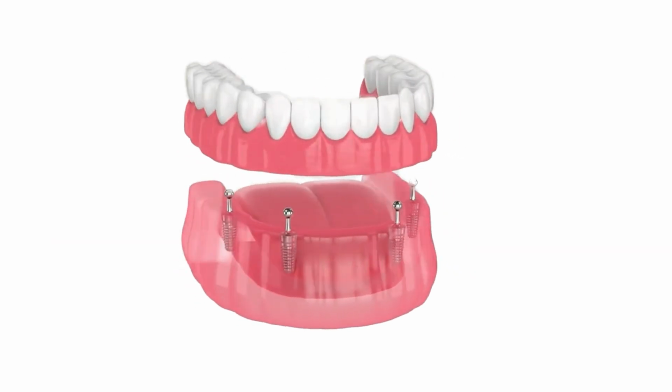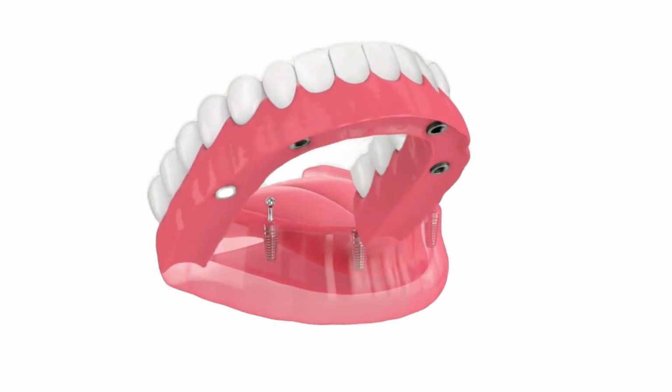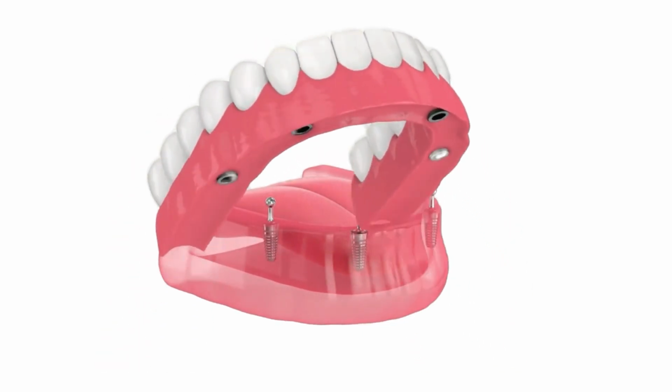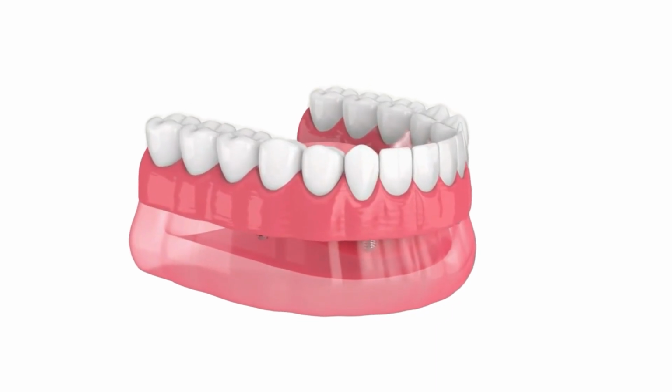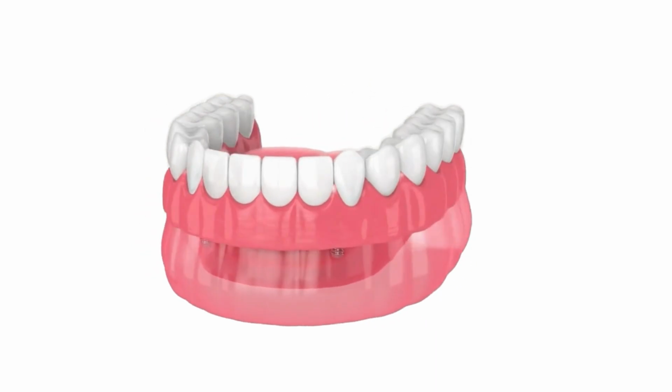On the other hand, we have overdenture cases, which is a detachable prosthesis that goes on either 2 or 4 implants. This type of process is very, very nice. It's much better for the patients than just a regular denture.